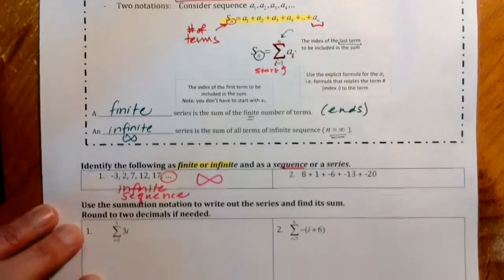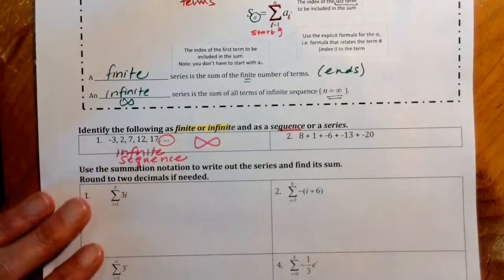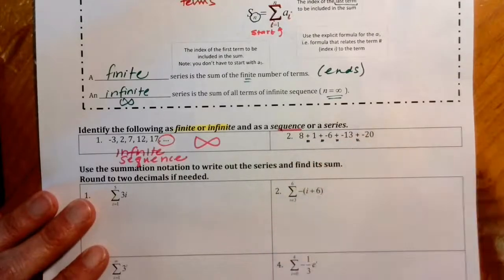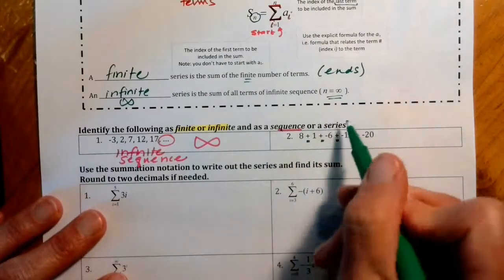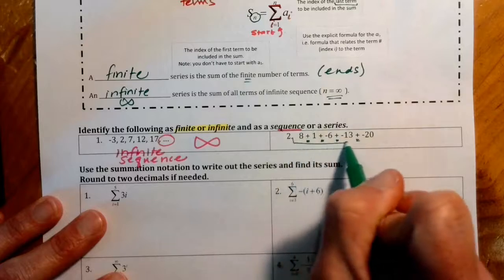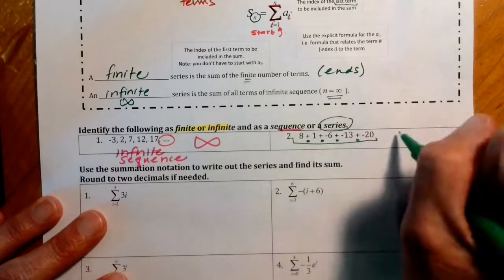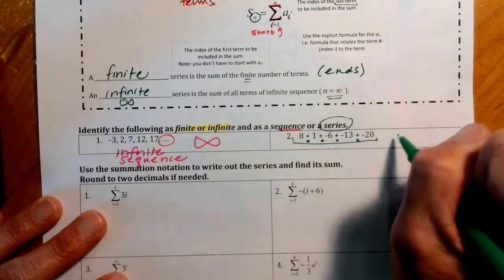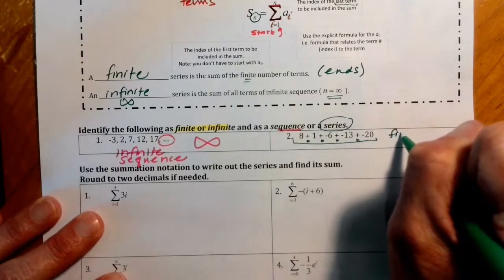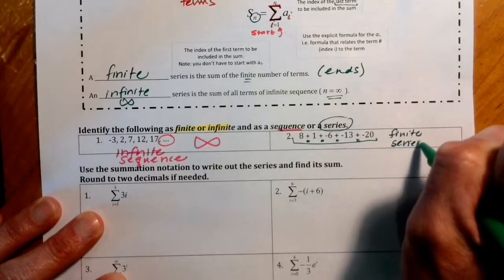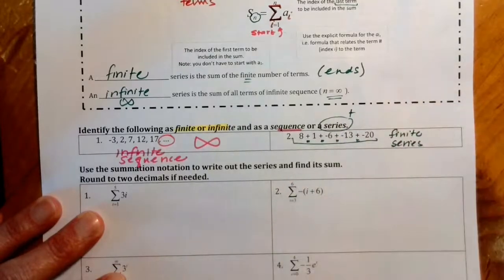When we look at number 2, some things are different. Now all of a sudden I have these addition signs. It's not a common difference. So what I'm doing is taking a sum of this whole series, and then it ends. I don't see any dots, which means this is finite, and it's going to be a series because I see those plus signs.